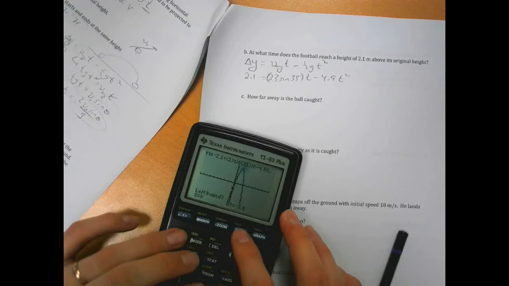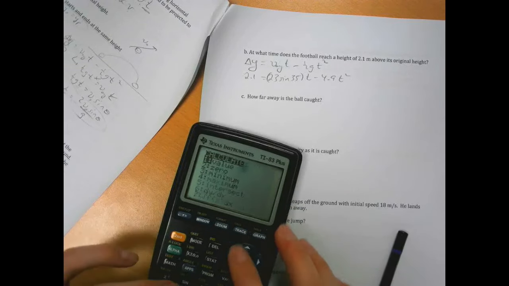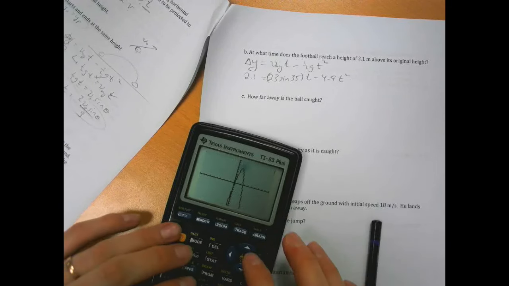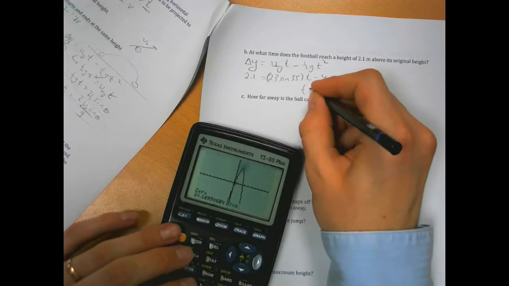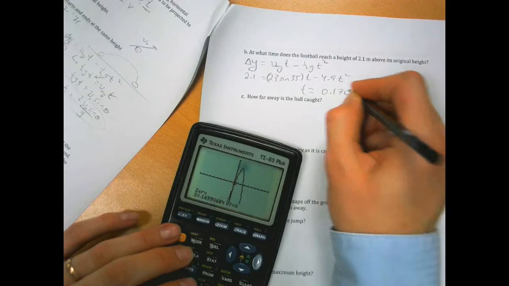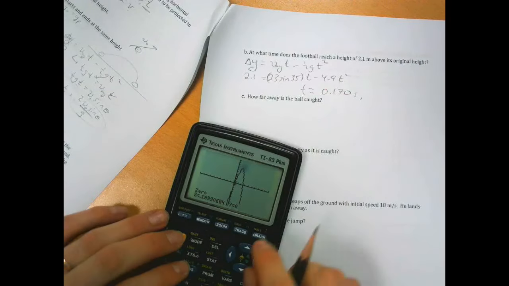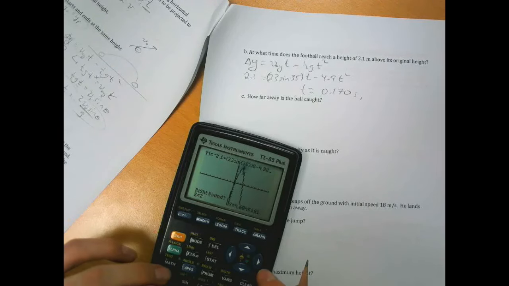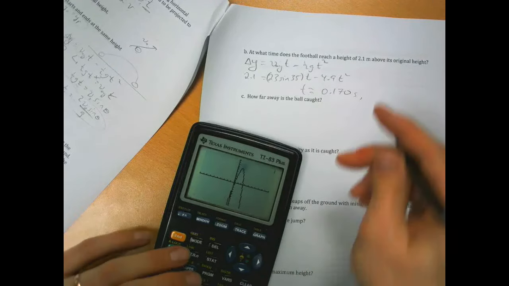And at what point is it at a height of 2.1 meters? Calculate 0. And there are two answers. 0.170 seconds about. And calc 0 somewhere between 2 and 4. Guess 3.